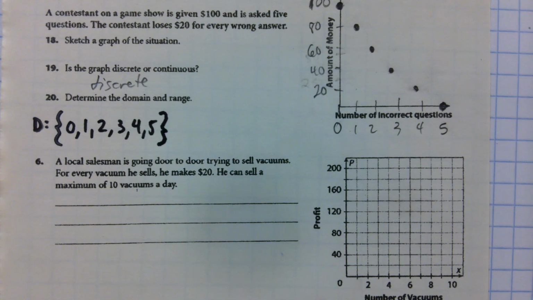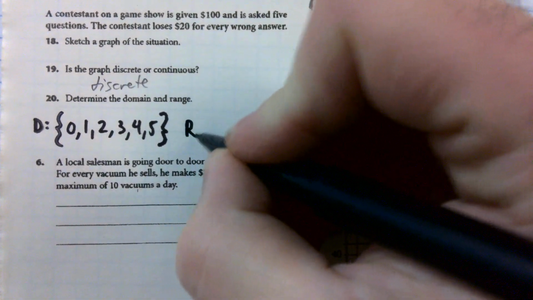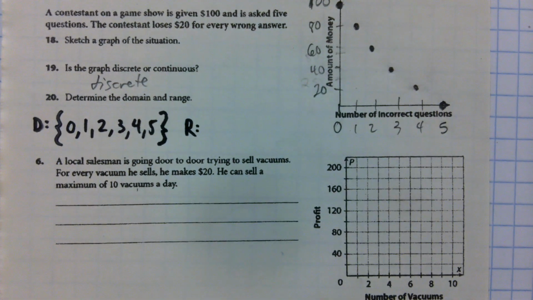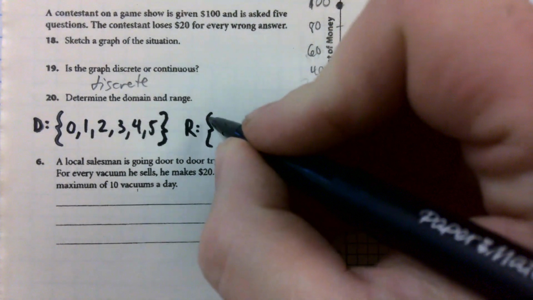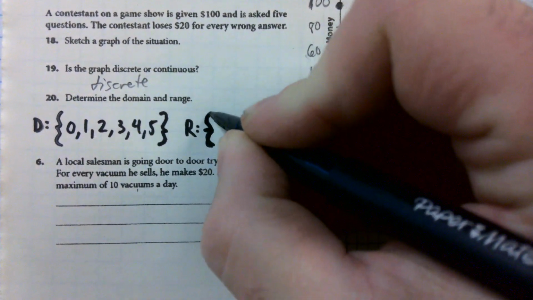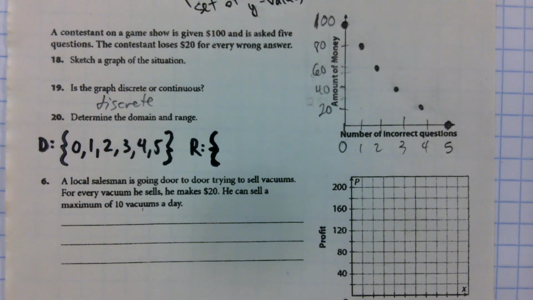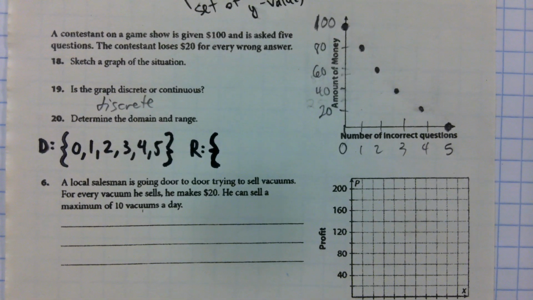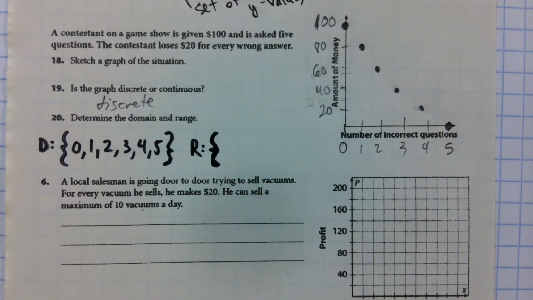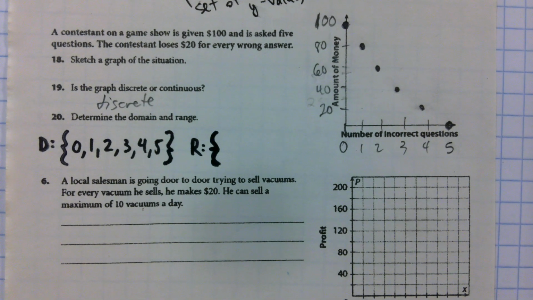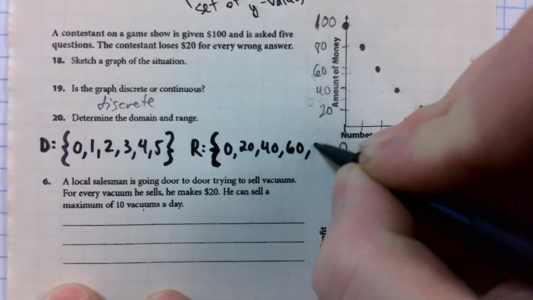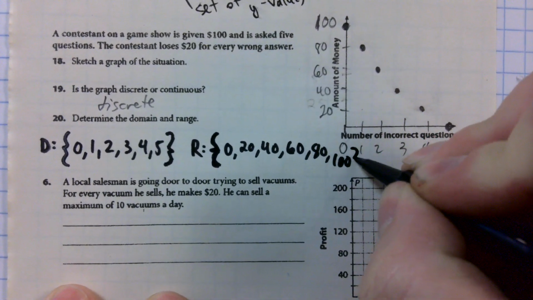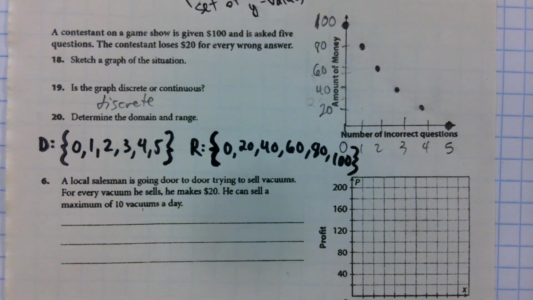All right. Now my range, anyone want to take a guess at what my range is? The set of y values, my outputs, right? Squiggly bracket, that's ugly. I'm really bad at doing these, by the way. What are the possible y values I can have here? 0 to 100? No, it would be 0, 20, 40, 60, 80, 100. So we're going to put them in order: 0, 20, 40, 60, 80, and 100. Squiggly bracket. That's my range.